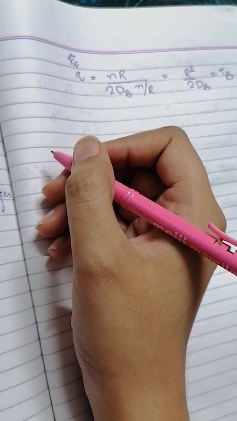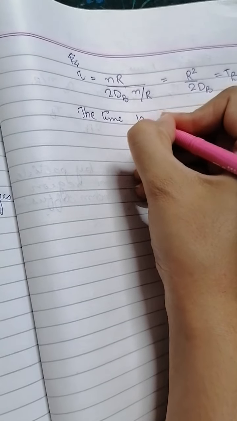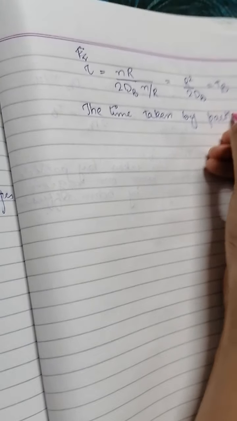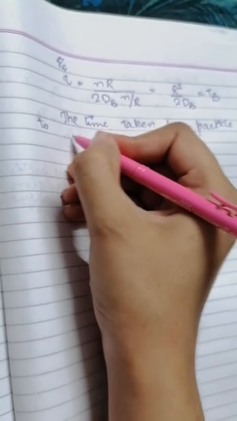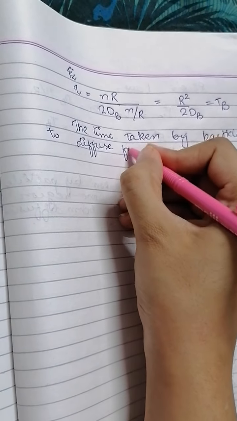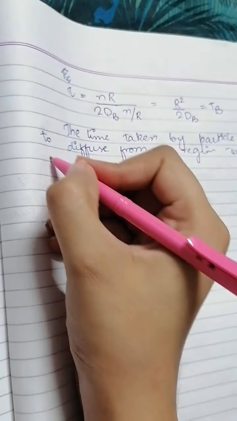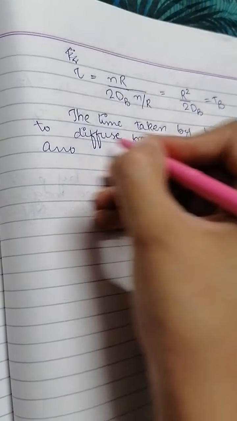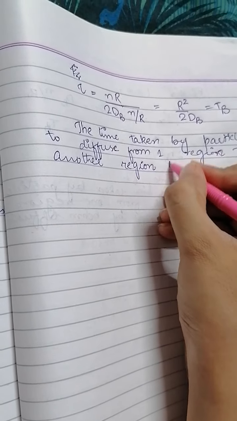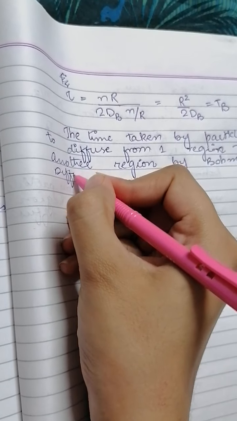Bohm time is defined as the time taken by a particle to diffuse from one region to another region by Bohm diffusion.